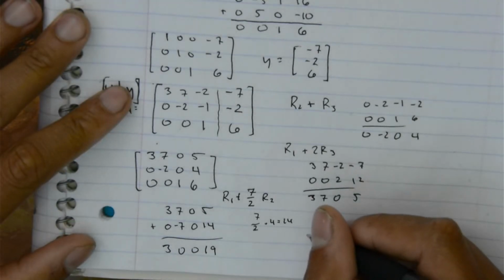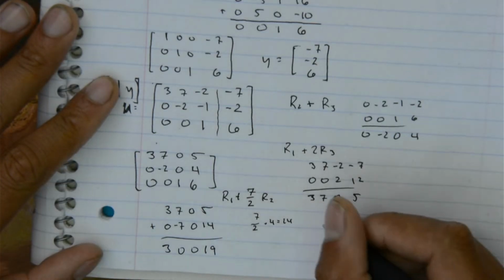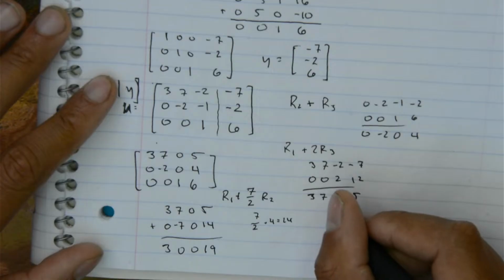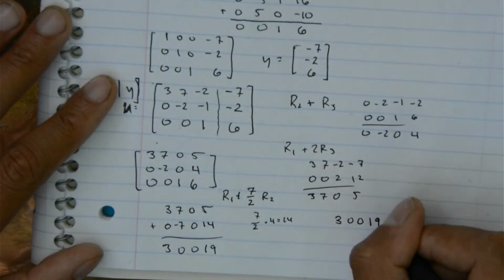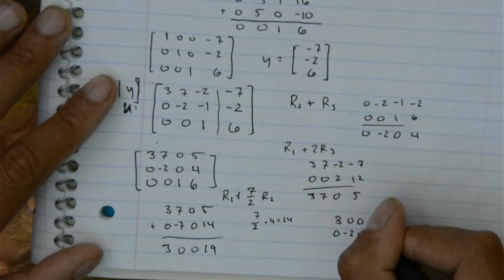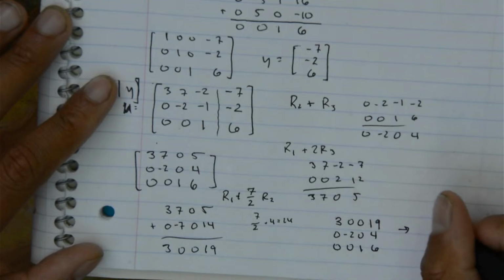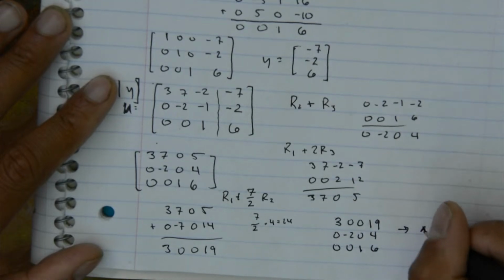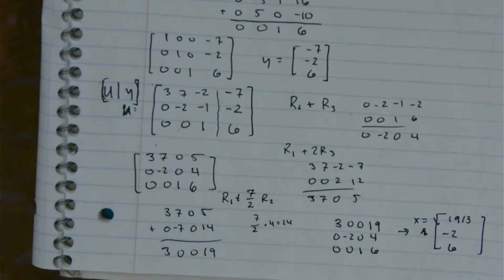So then, what does that mean? That means that we have 3, 0, 0, 19, 0, minus 2, 0, 4, and 0, 0, 1, 6. So this means that the solution vector x equals 19 over 3, minus 2, and 6. I don't know if that's correct.